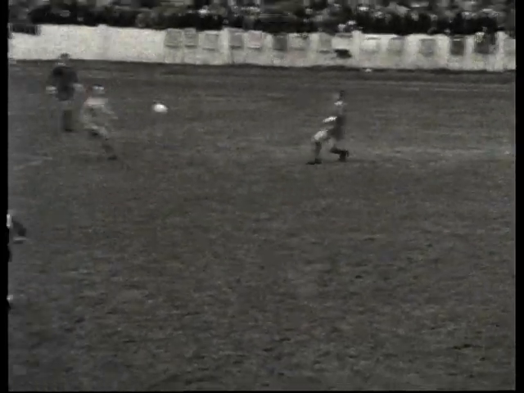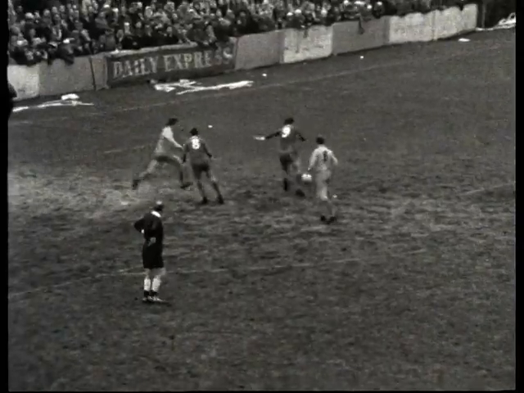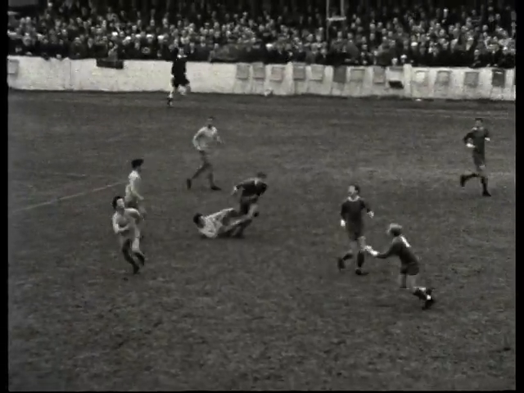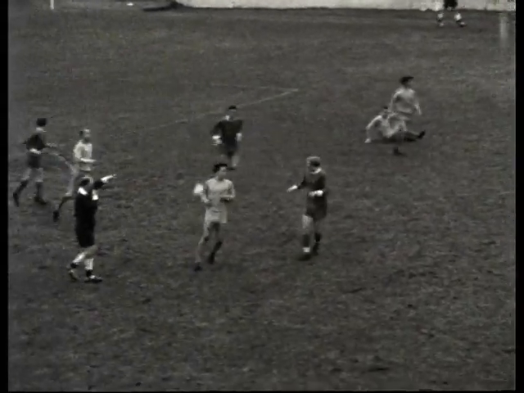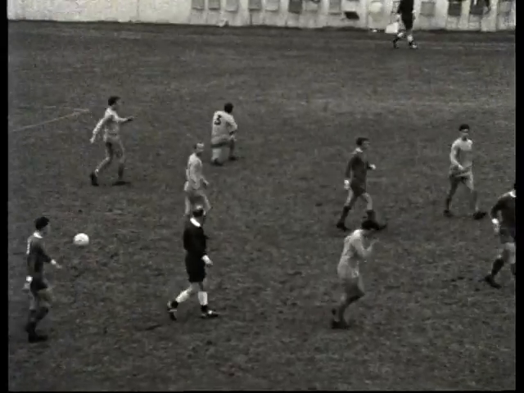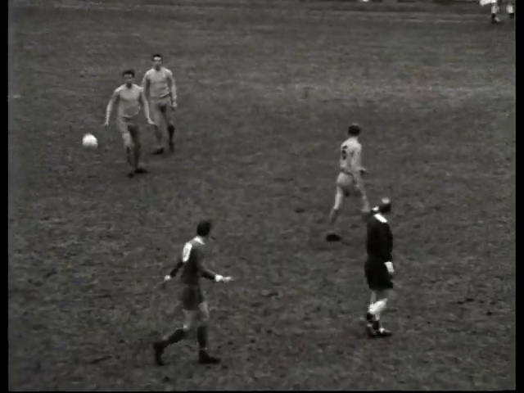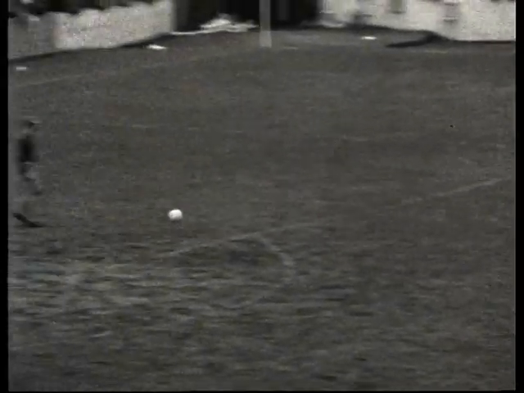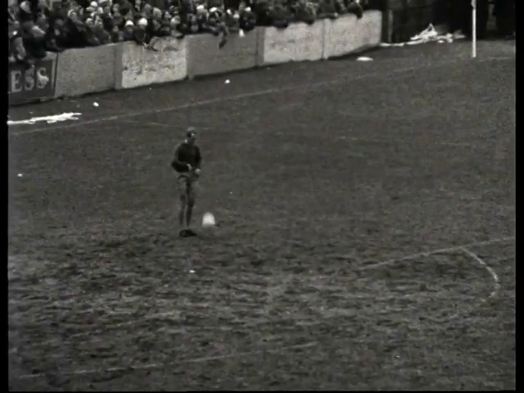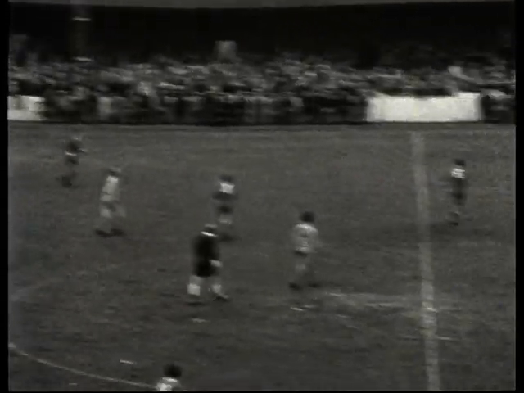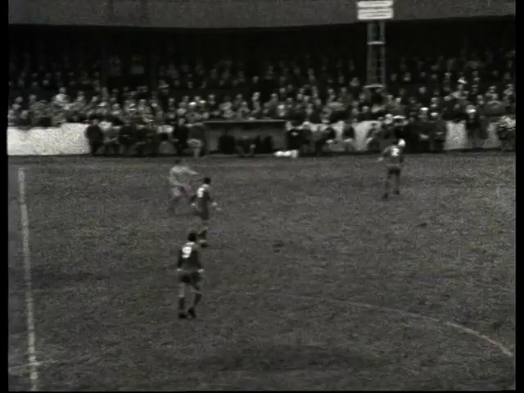Farrell back to Carver. Carver to Coldrick. Coldrick with a chance here. Molyneux saving the day for Southport. And the referee blowing up for a foul by David Carver on Alex Parker, the captain and left half of Southport. Free kick back to Reeves. Reeves with the goal kick. Smith.